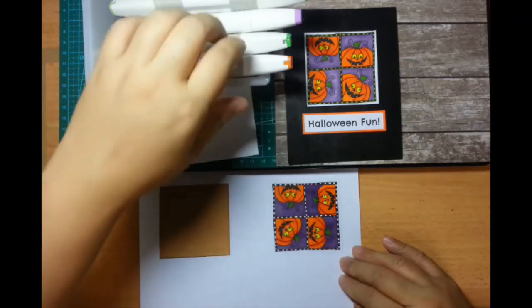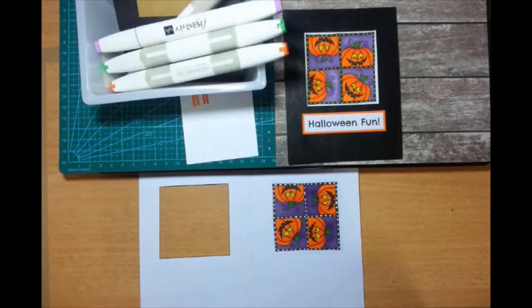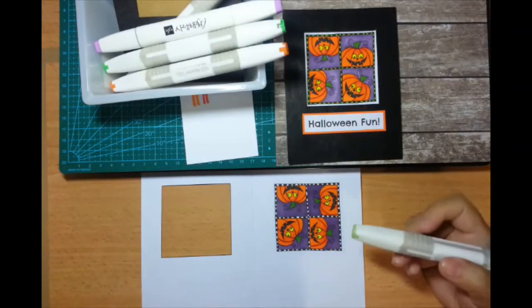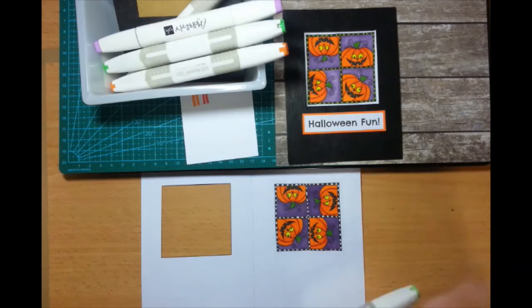Okay. Sige. Last thing to color would be the border. And I've chosen this lighter shade of green. This is pale green. Feeling ko kasi masyadong dark si vivid green for that.